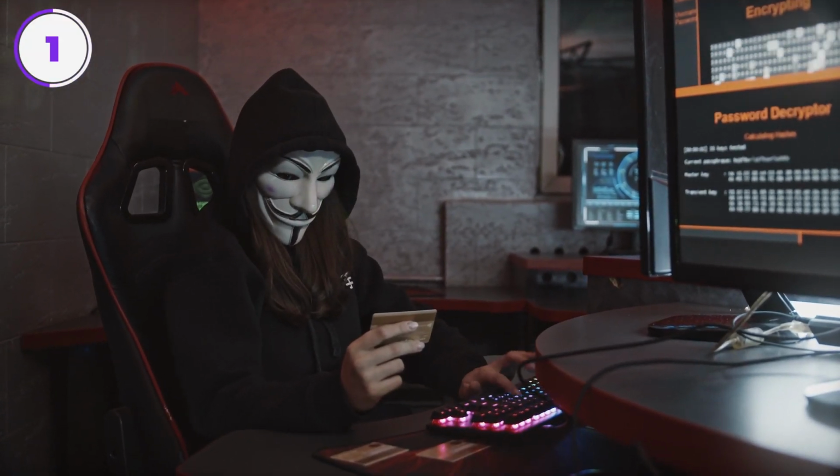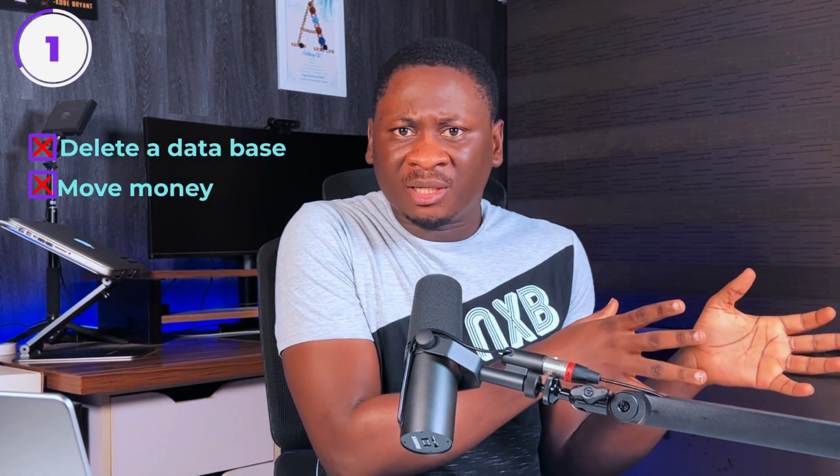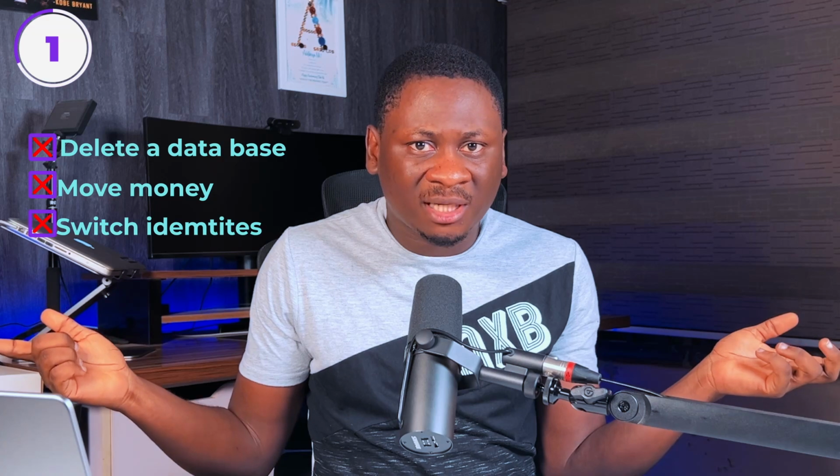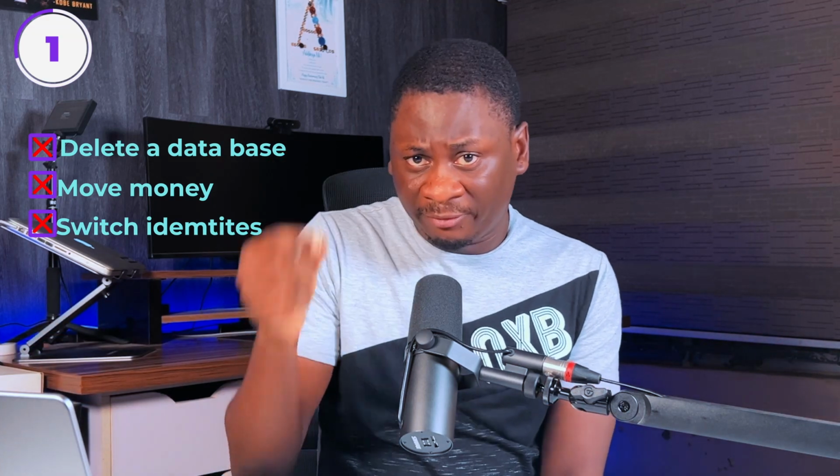And at that point, as my people will say, it's gone. They are inside, and they can even do more things than just expose sensitive information. They can probably run a query that would delete a database, or move money from one database to another, or switch an identity within your database. So SQL injection is the very first one.